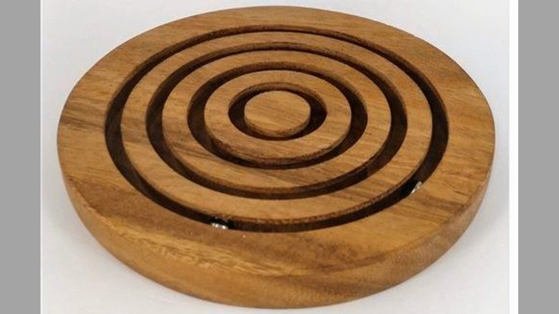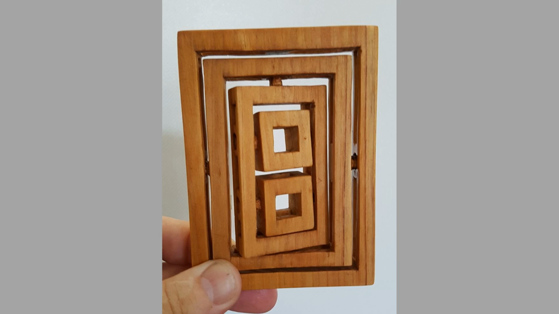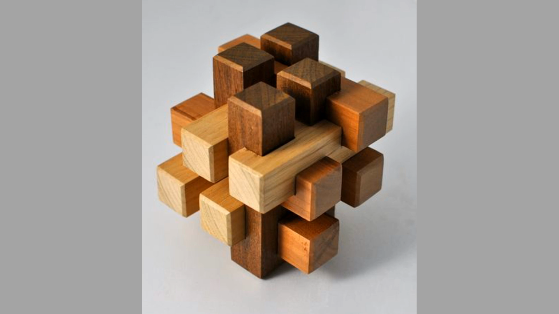This kind of installation not only showcases the beauty and versatility of wood as a medium, but also encourages people to interact with the piece, making it a dynamic work of art that evolves with each visitor's presence.